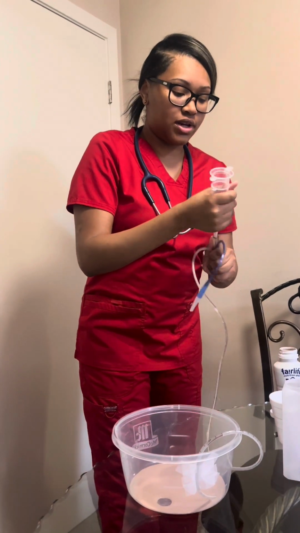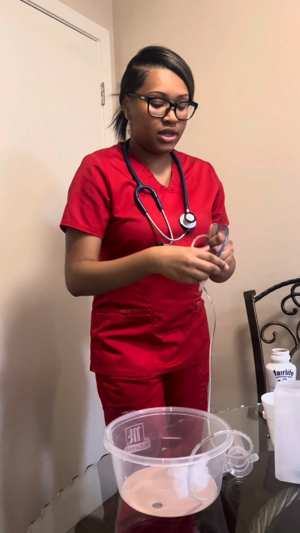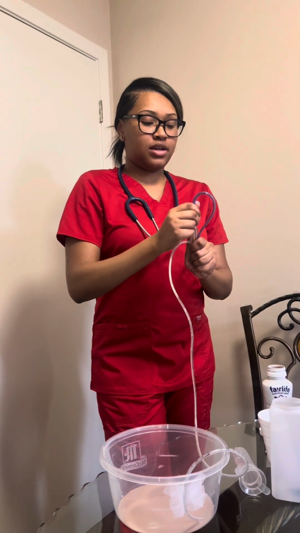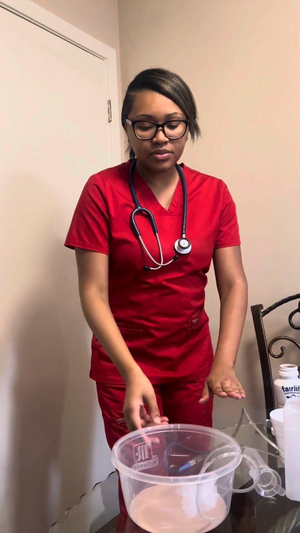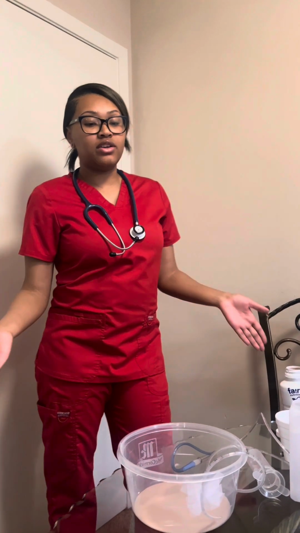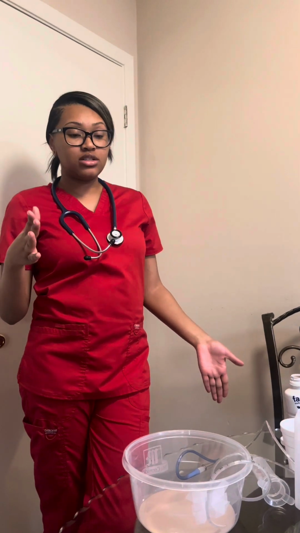And then I would pull this out, clamp it back, and I would administer water to the patient between feedings or as ordered. I would leave my patient in semi-Fowler's position to promote gastric emptying and to make sure that the patient doesn't experience any vomiting or aspiration.